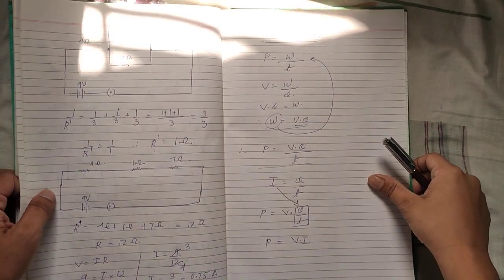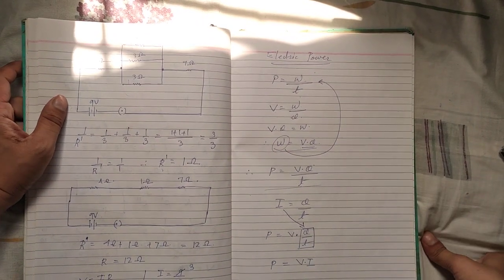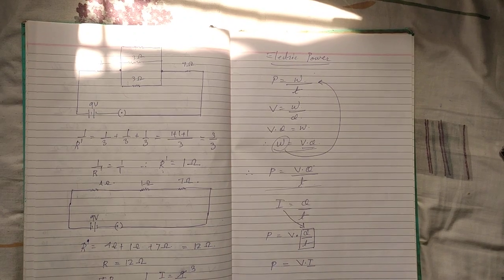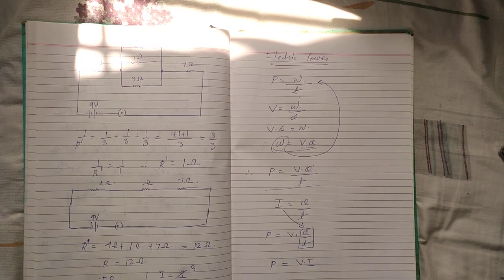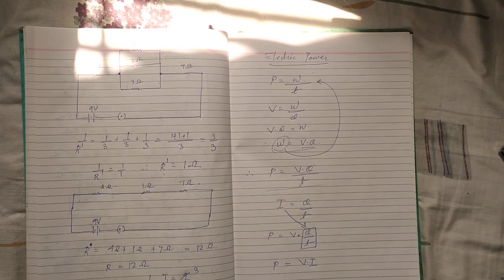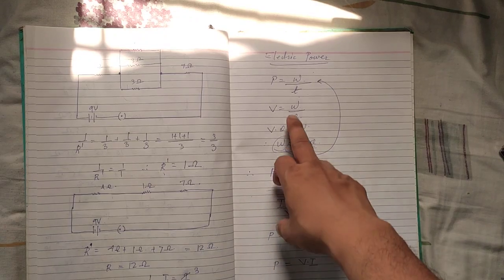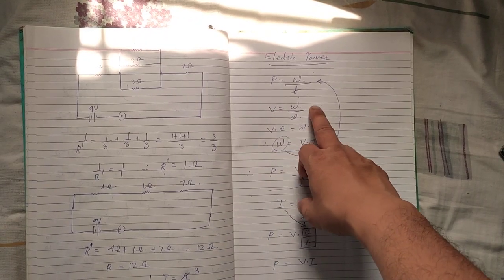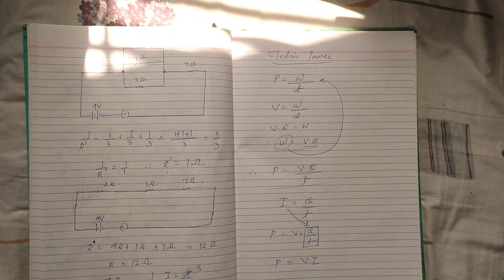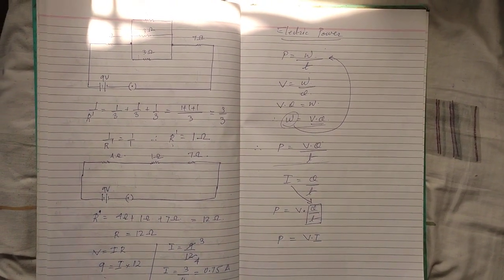I hope it is clear to all the students. I'll repeat for you once again what is electric power. So electric power is work done upon time taken, but we have to convert this power into the terms of electric current, and that is why we recall the formula for potential difference, that is V is equal to work done in moving unit charge from one point to the other point of the conductor.